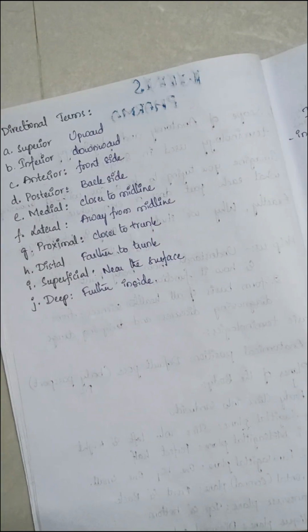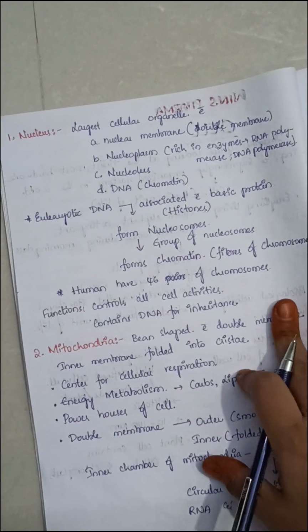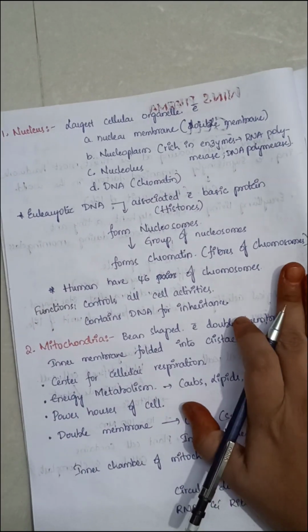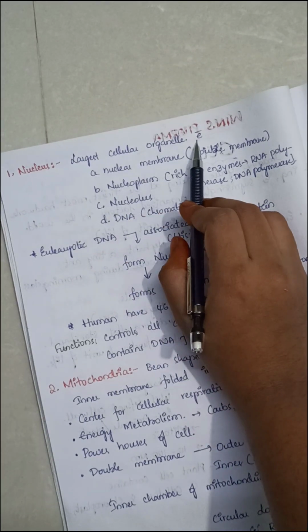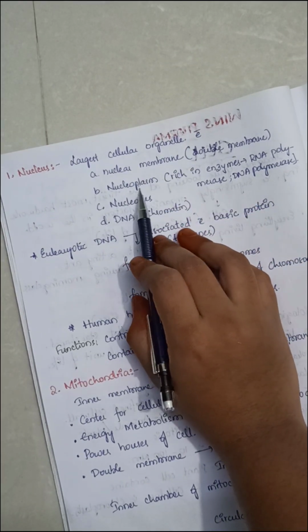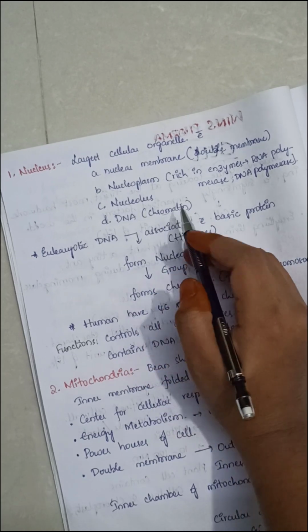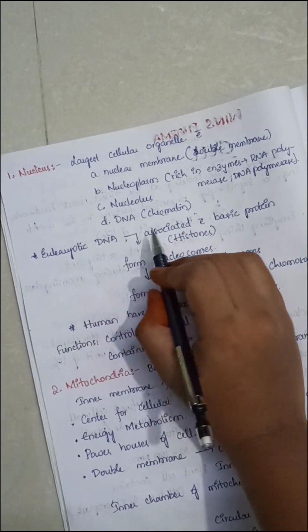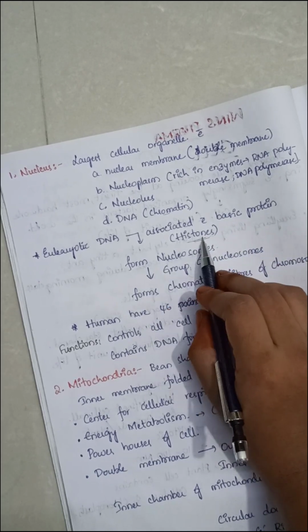Now let's discuss what is inside the cell. What are cell organelles? The first one is the nucleus. The nucleus is the largest cellular organelle, with nuclear membrane, nucleoplasm, nucleolus and DNA, which is chromatin. Eukaryotic DNA is associated with basic proteins called histones.